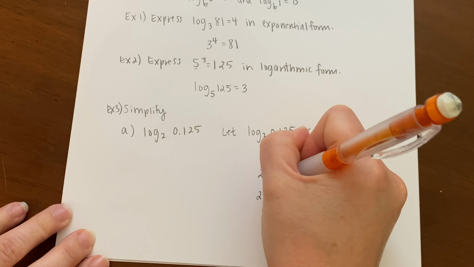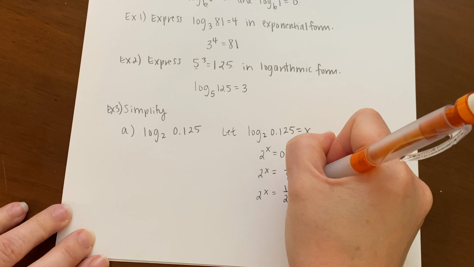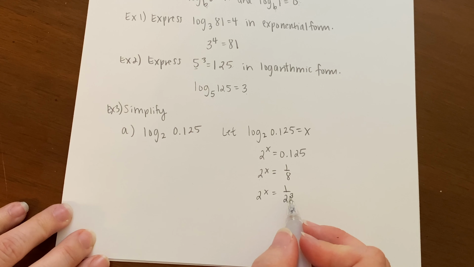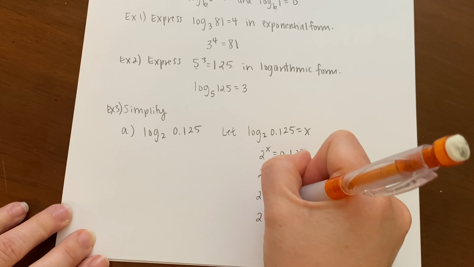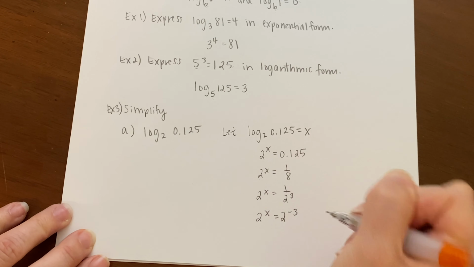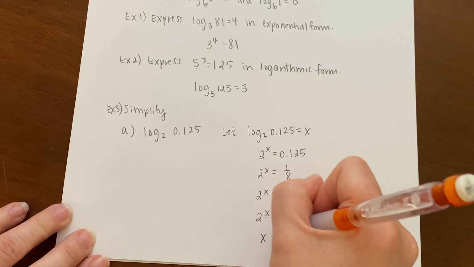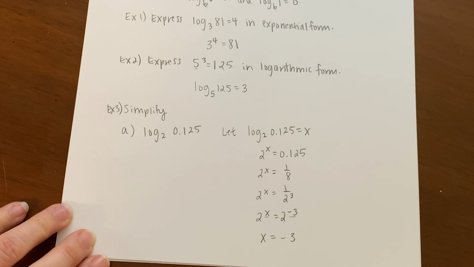So this 2 to the x equals 1 over 2 cubed. I need this to come up. So whenever I need something to move in a fraction, I always change the sign of the exponent. So 2 to the x equals 2 to the negative 3. Once the bases are the same, then you can drop the bases and the exponents are equal to each other. So x equals negative 3.